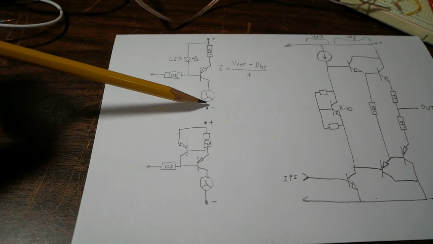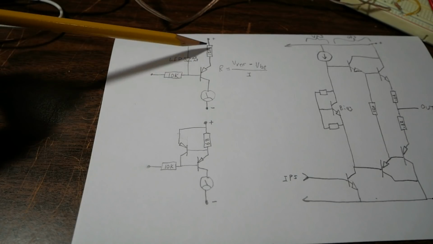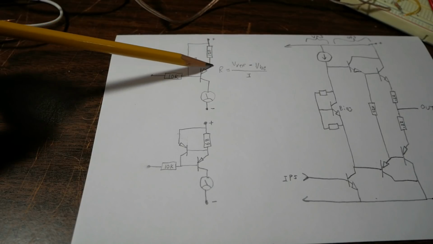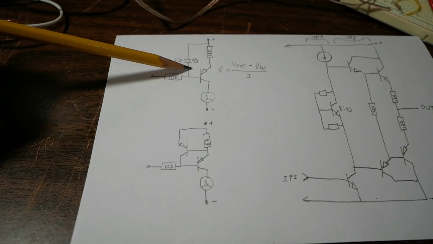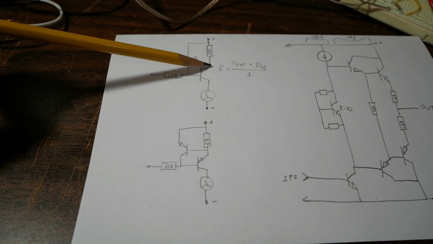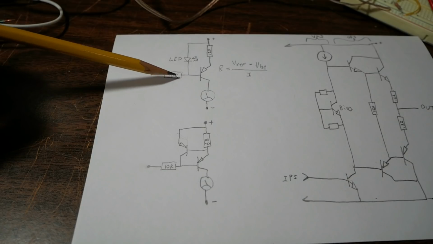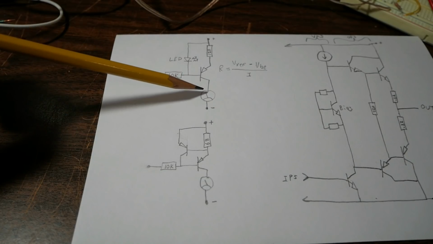If you put a lower voltage drop across the circuit, it wants to draw less current, so the voltage drop across the emitter resistor decreases. And when you decrease the voltage drop across this, it wants to conduct less, so more current's going to flow through the transistor now and turn it on harder, and it brings that current back up.